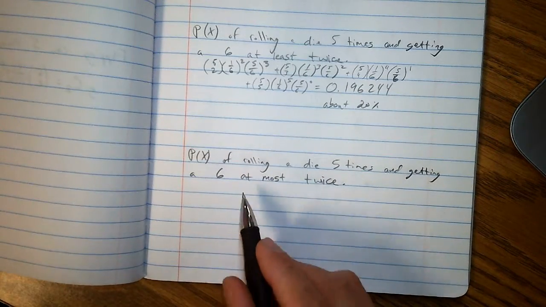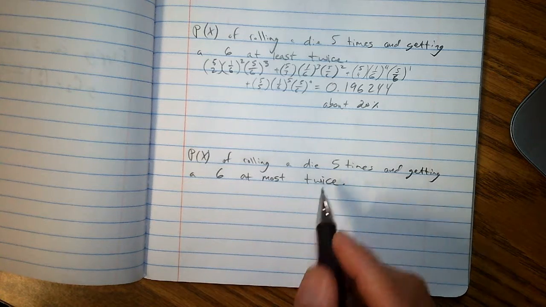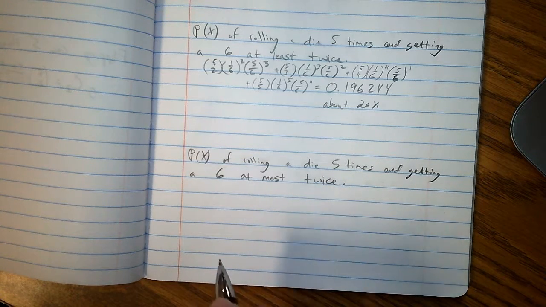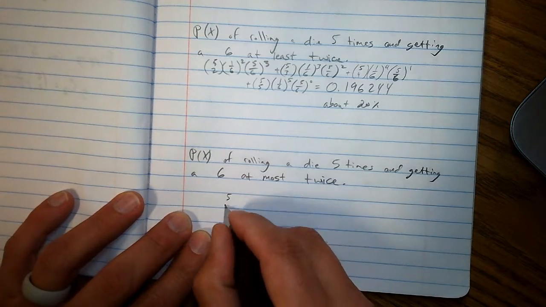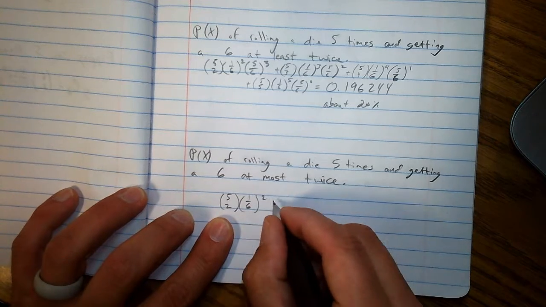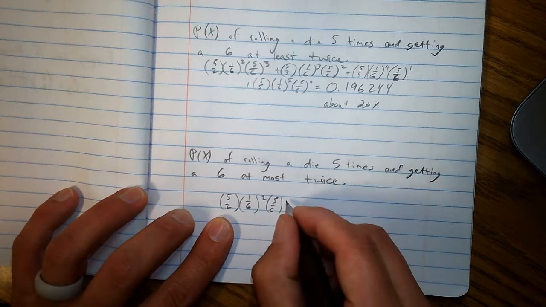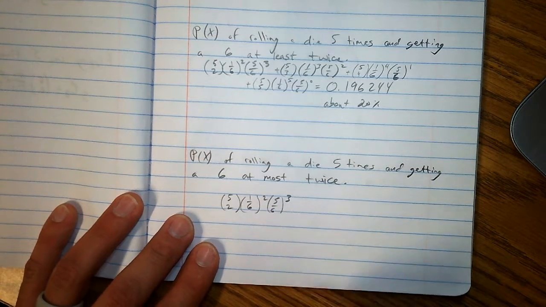This time the probability of rolling a die 5 times and getting a 6 at most twice. So that means you get it 0, 1, or 2 times. So let's write it out. Okay, let's start with what we know. We can get it twice, and it would be, you would get the 6 twice and the not 6 3 times.